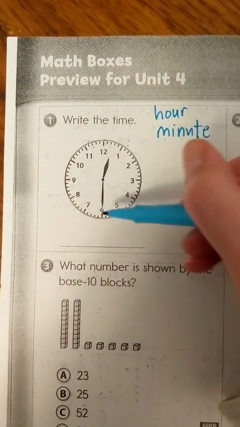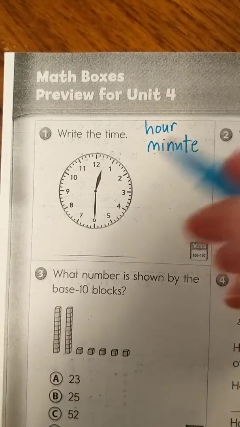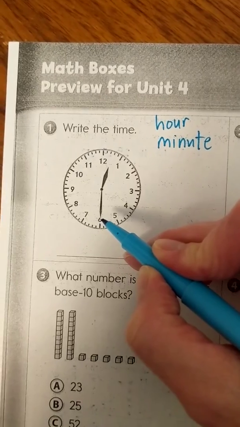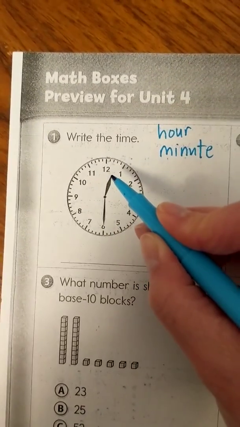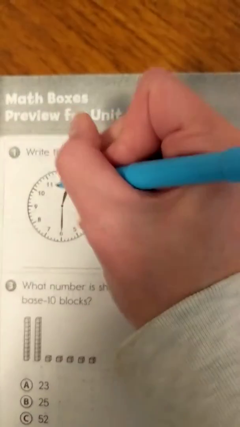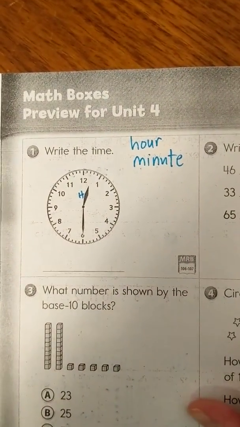So if I look at this clock down here, I need to decide which one's my hour hand and which one's my minute hand. Well, I can see that this one actually touches the number. And this one doesn't go quite as far. So this one must be my hour hand. I'm just gonna put a little H right there to remind myself.